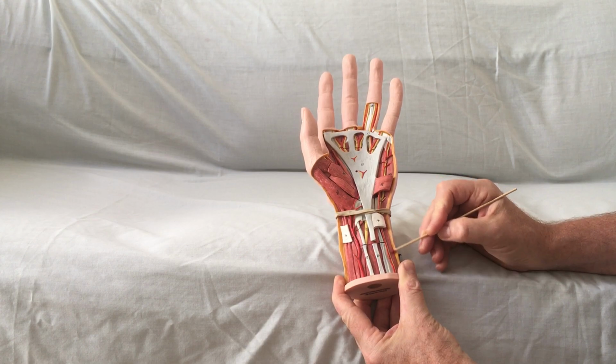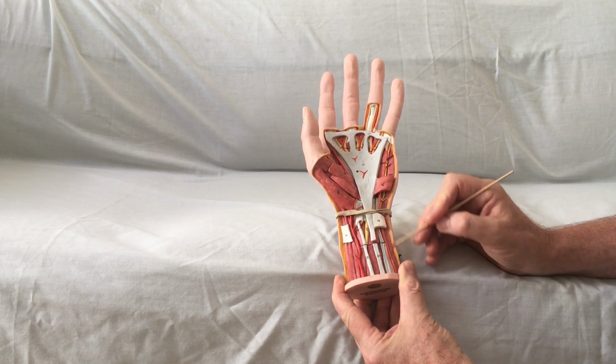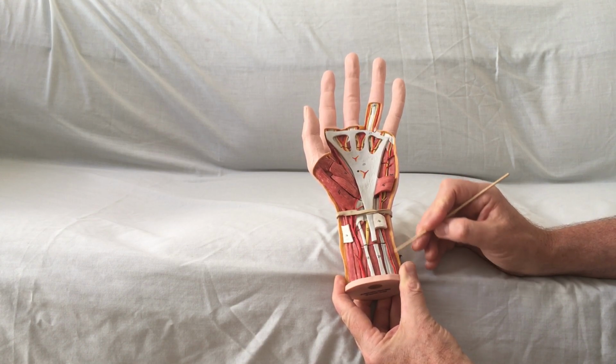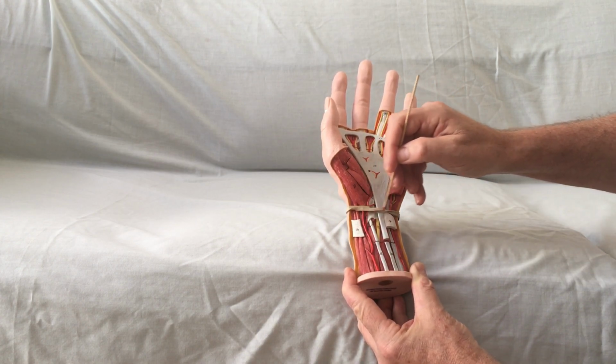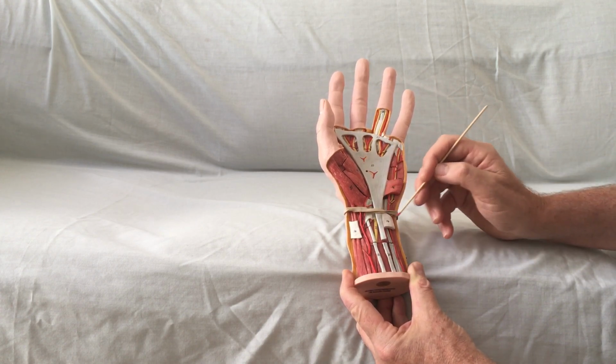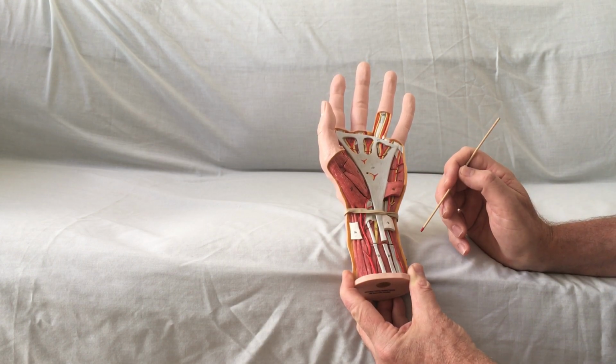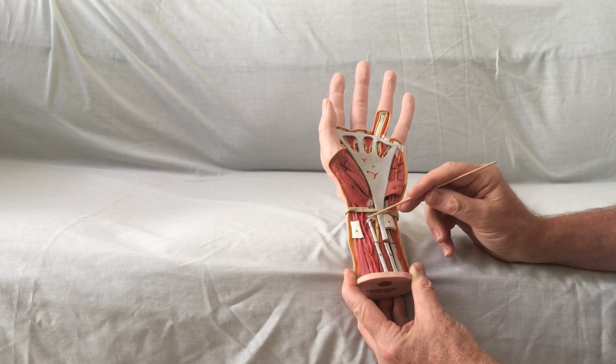We have the ulnar nerve adjacent to the ulnar artery. This structure, number 14, would come all the way across. It was just cut so we could see the deeper structures. That's going to be the palmar carpal ligament.